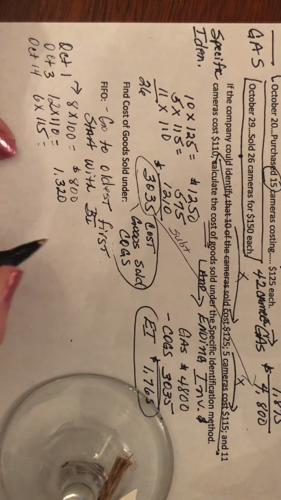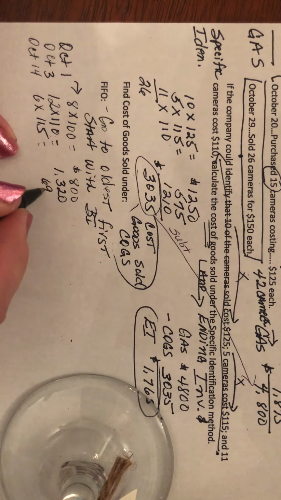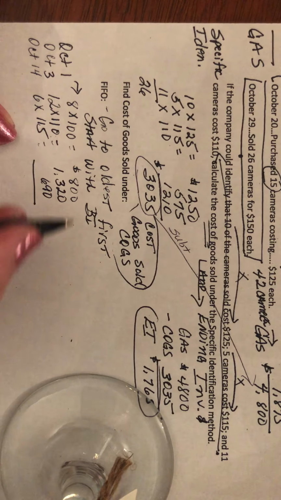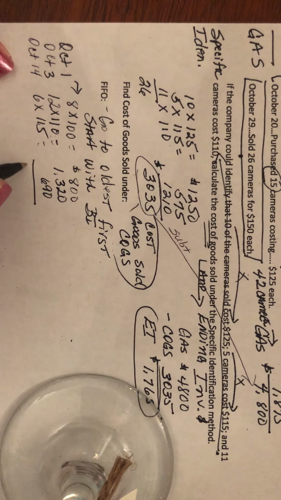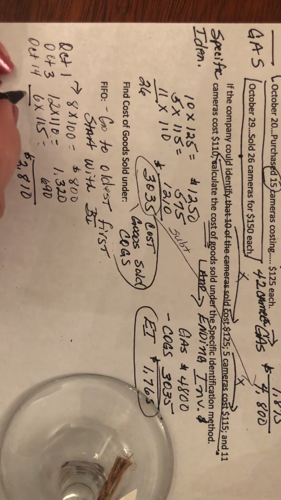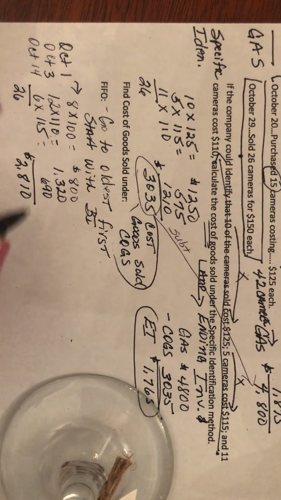And that is going to be $690. Okay. Add your numbers up. You come out with $2,810. Make sure it's 26 cameras. So 8 plus 12 is 20 plus 6 is 26. And this is going to be your cost of goods sold.